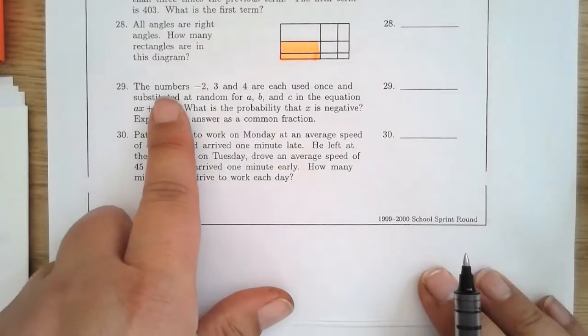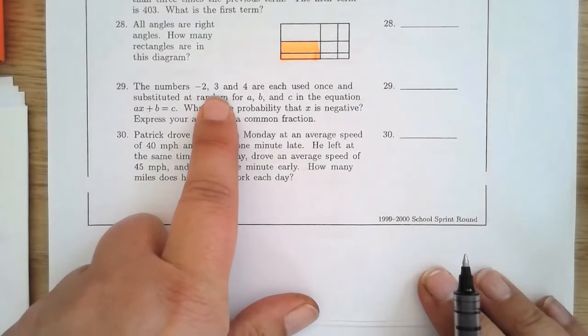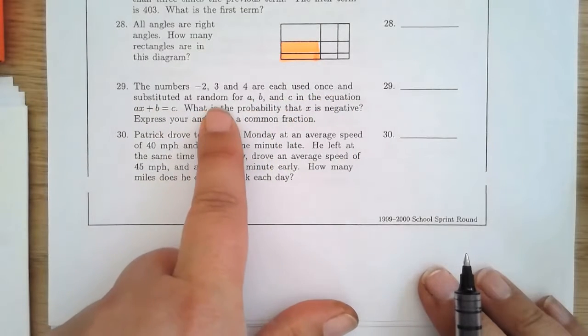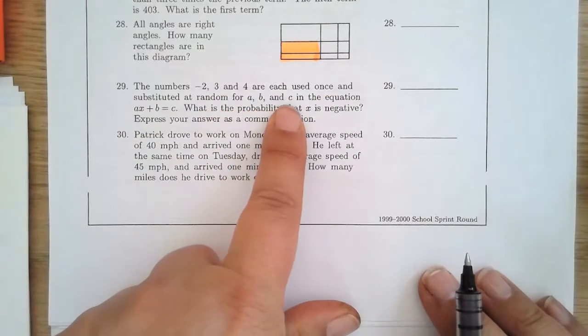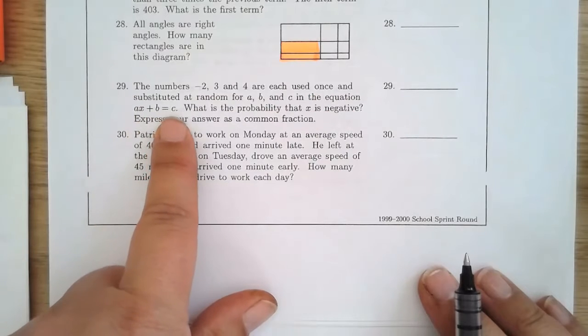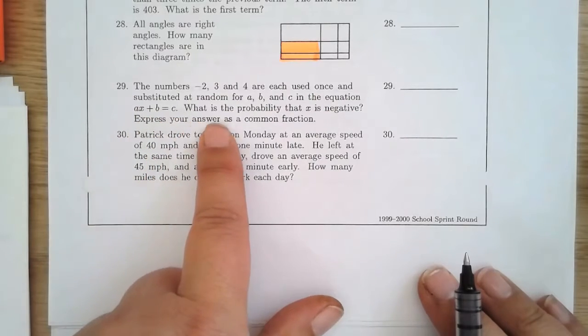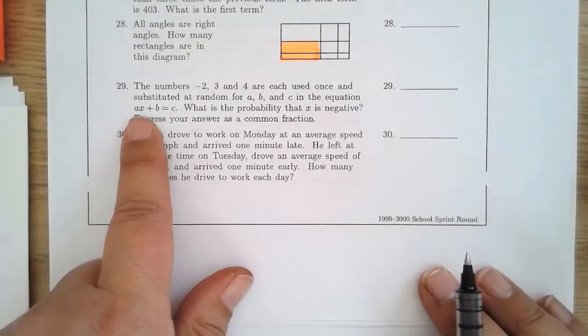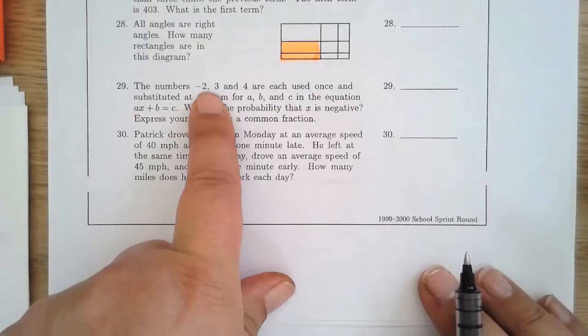Question 29. The numbers -2, 3 and 4 are each used once and substituted at random for a, b and c in the equation ax plus b equals c. What is the probability that x is negative? So we're trying to find and solve for x in effect with these numbers.